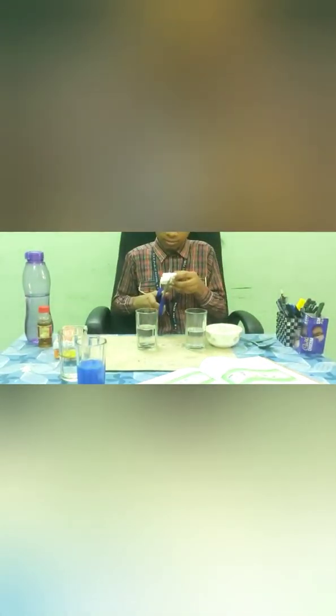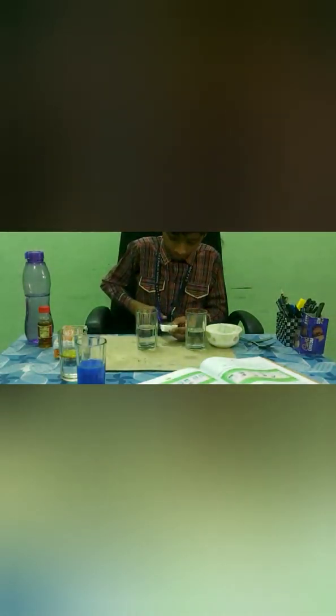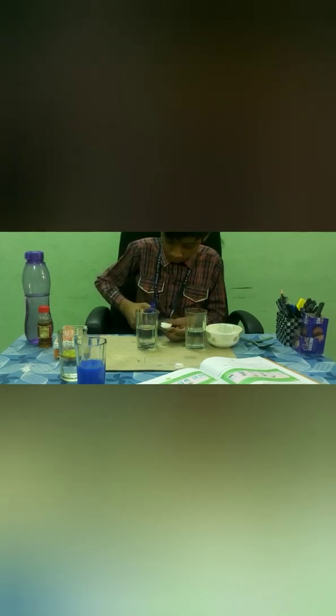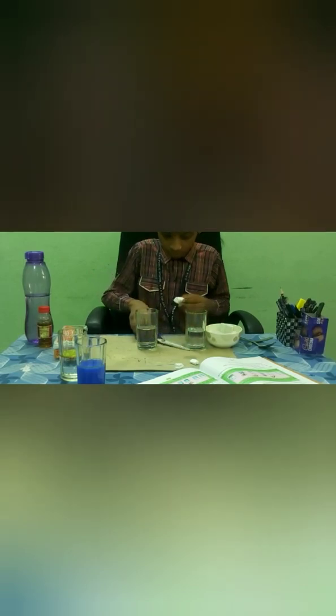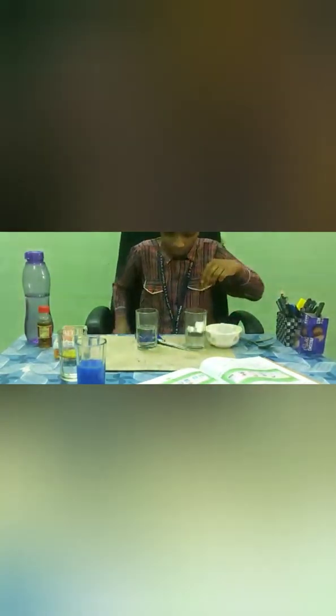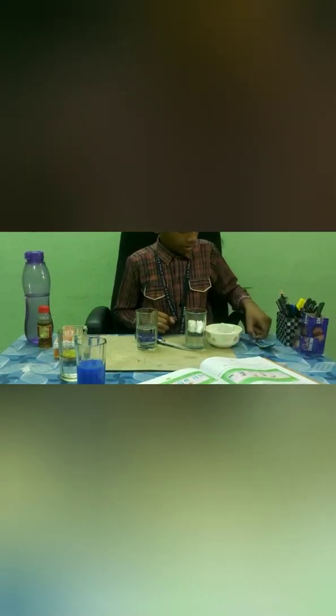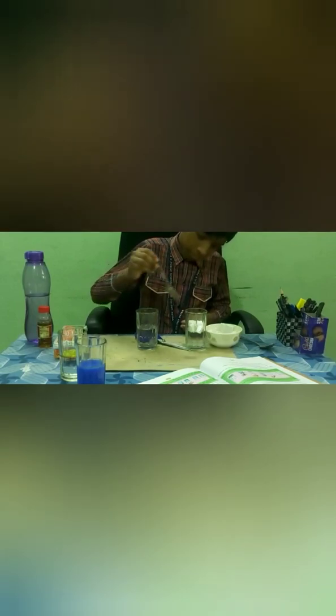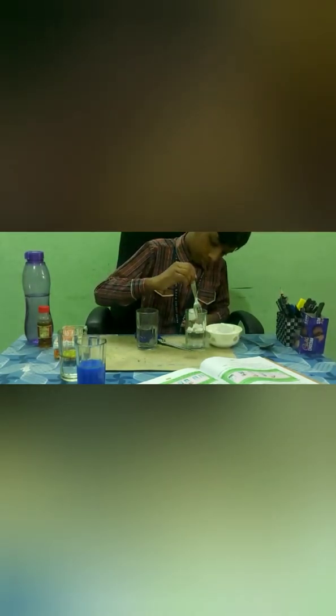Cut this into small pieces. Stir both. Putting the wrapper of medicine here.